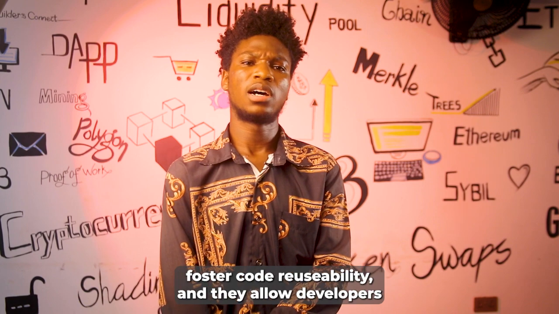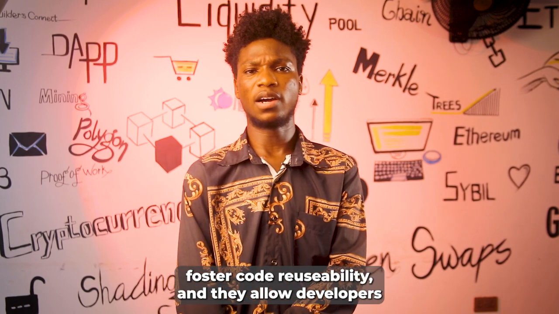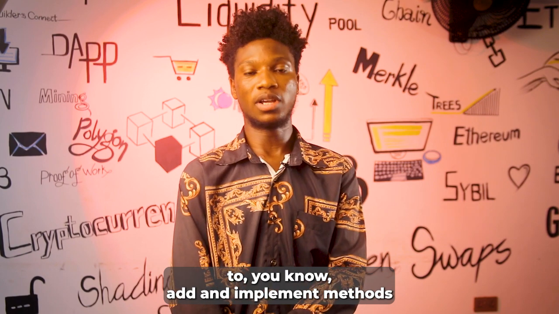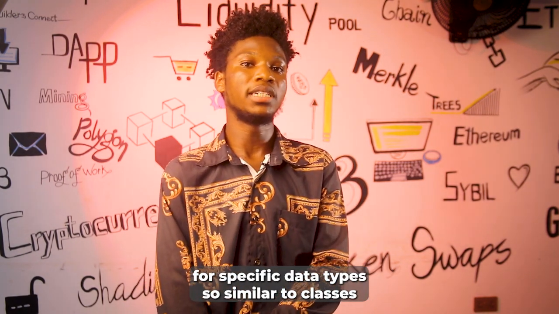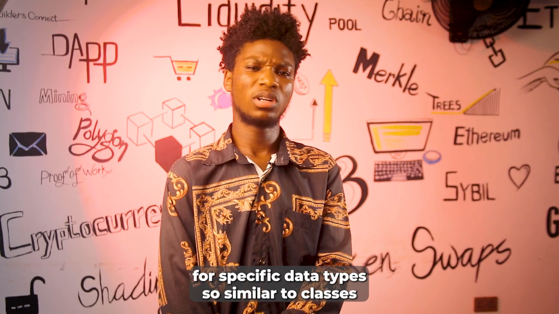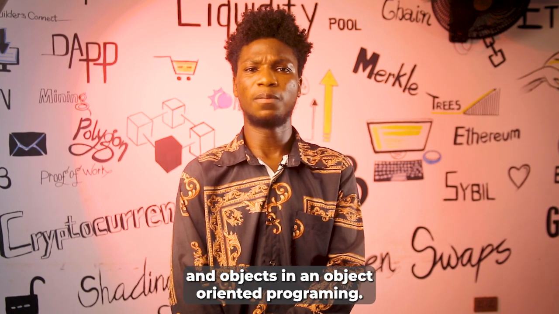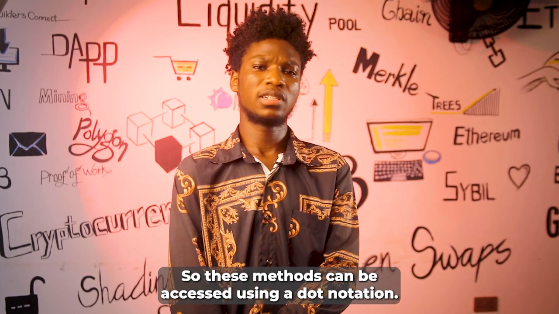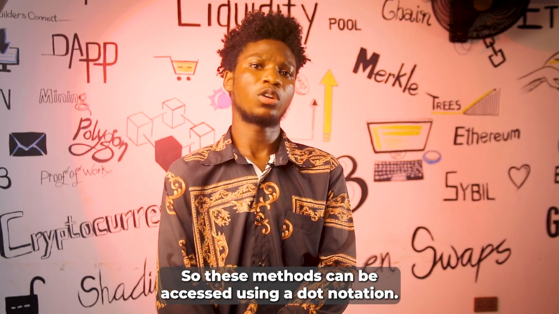Libraries are a special type of smart contract that contains usable code. Solidity libraries foster code reusability, and they allow developers to add and implement methods for specific data types. So similar to classes and objects in object-oriented programming, these methods can be accessed using the dot notation.